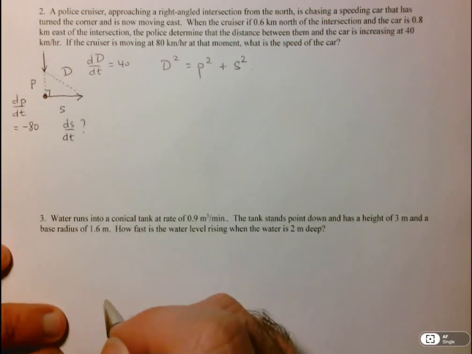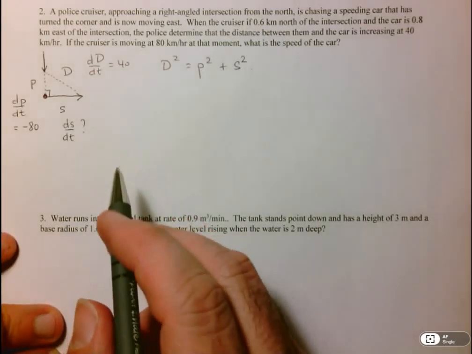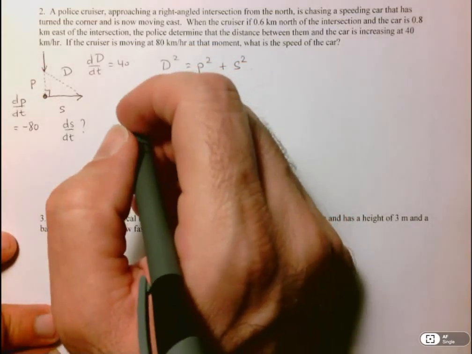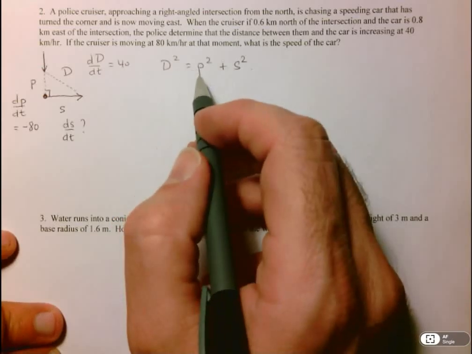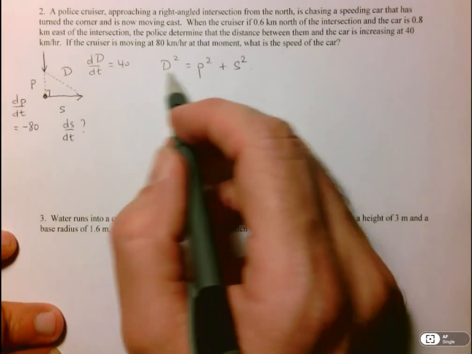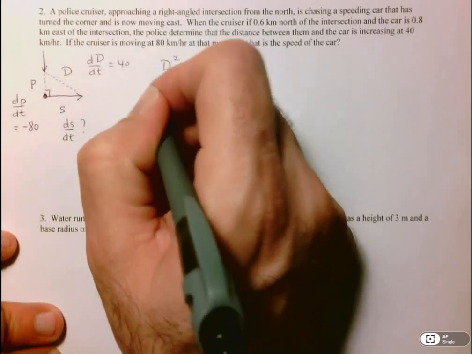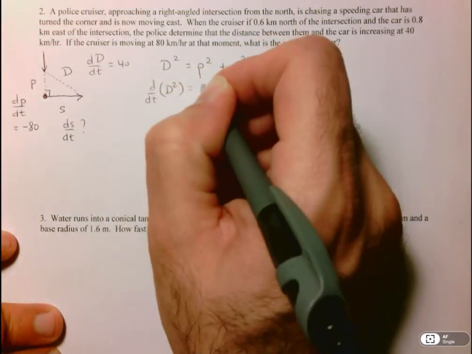Since we have information about the rates of change, I'm going to do what I've done earlier and take the derivative with respect to t of both sides. I don't bother isolating the variable because implicit differentiation will be a lot easier than having to work with square roots.